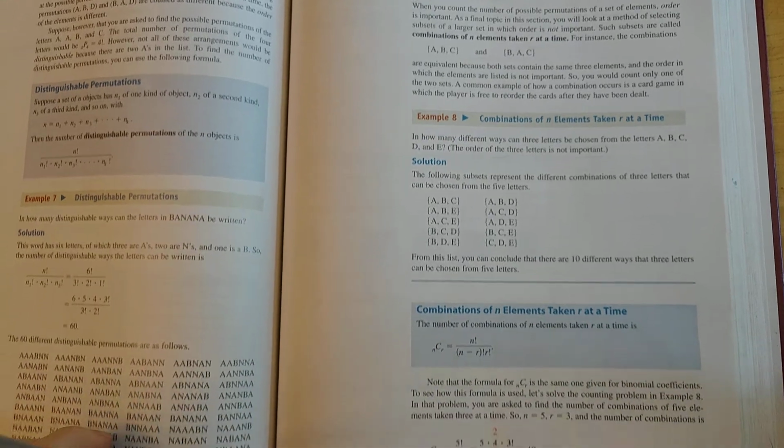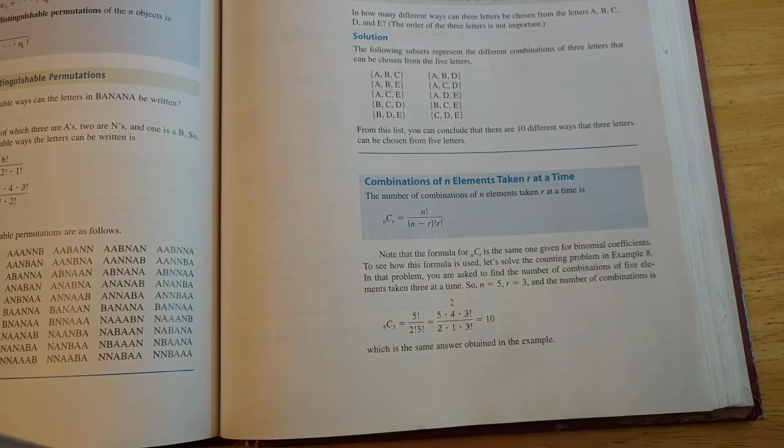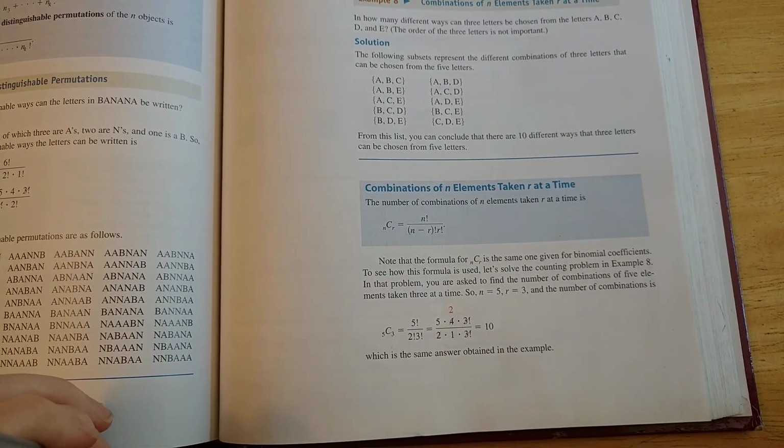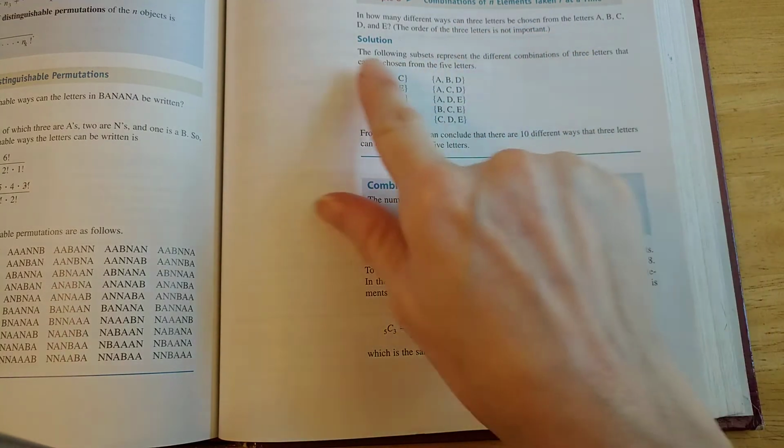So let's move on to example 8. Hopefully this will help you out understanding these here. Oops, can you see it? In how many different ways can 3 letters be chosen from letters A, B, C, D, and E?